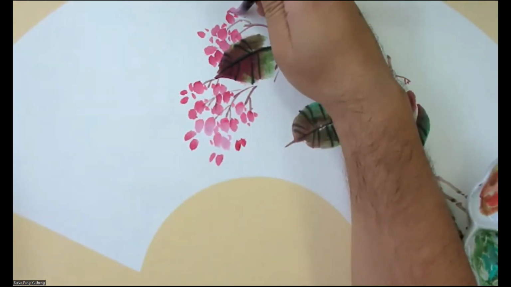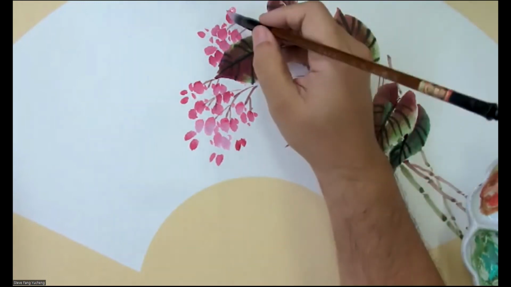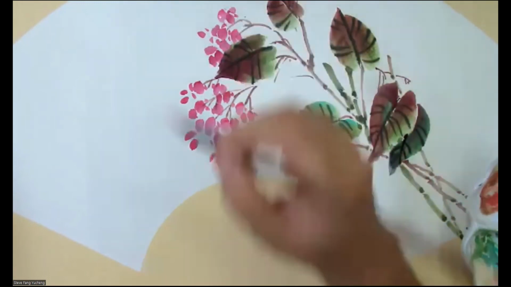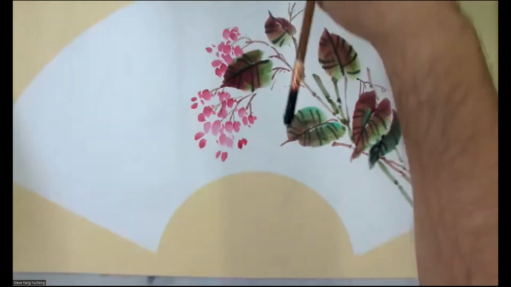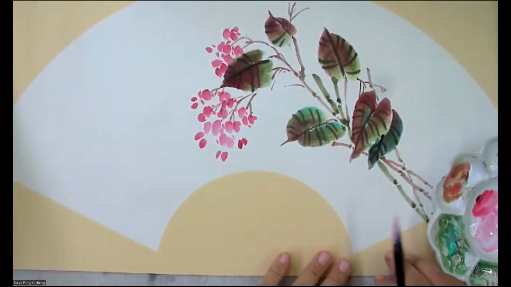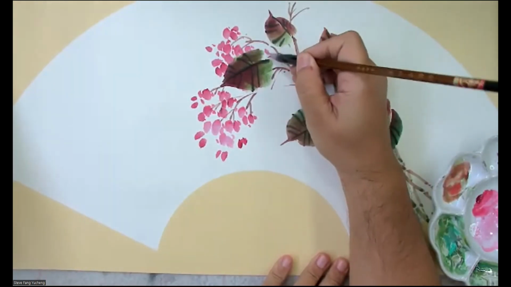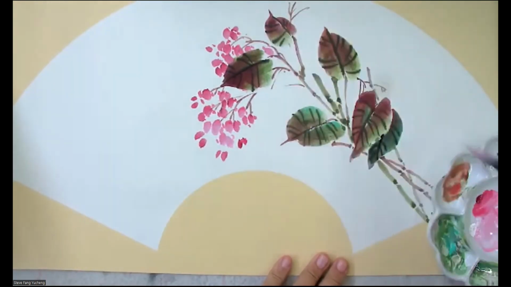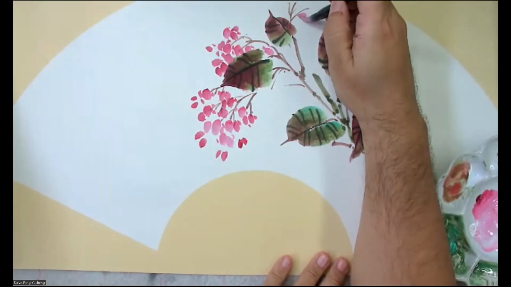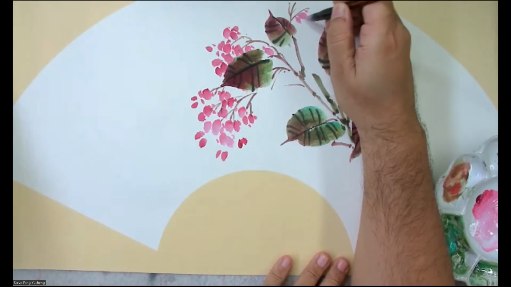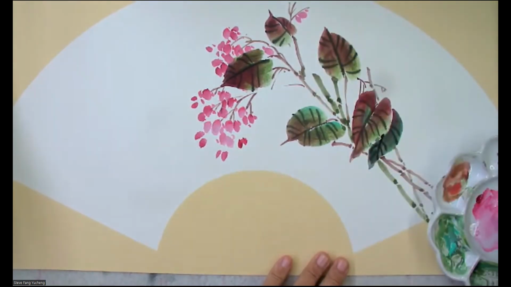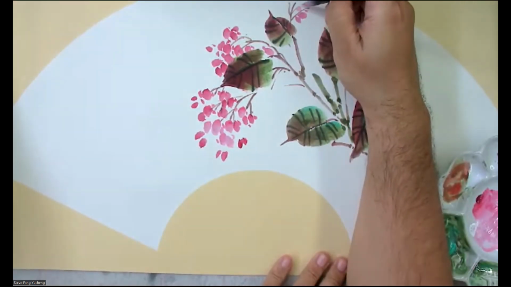It can also be the reverse way, outside darker, inside lighter. So the upper one goes more lighter. Lighter means we don't have so much red in it.